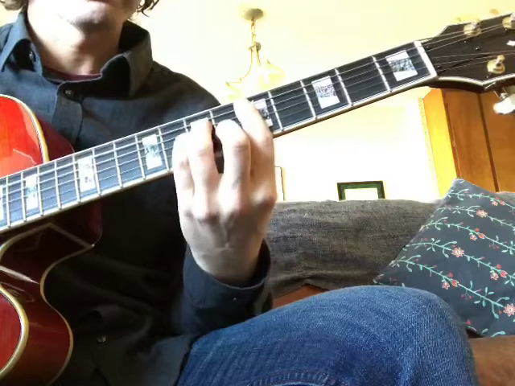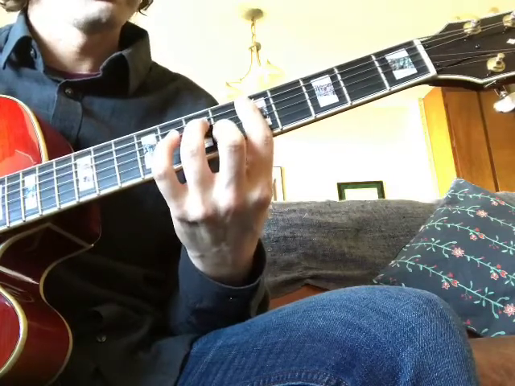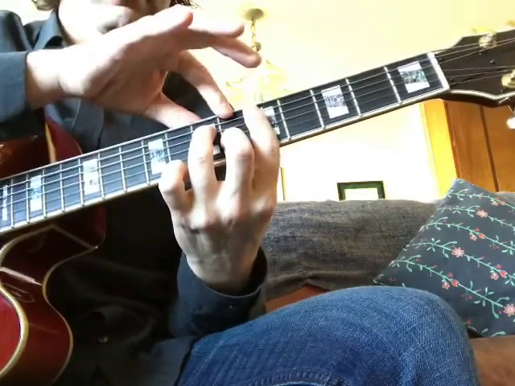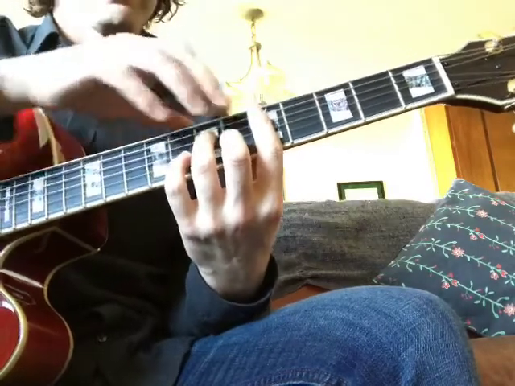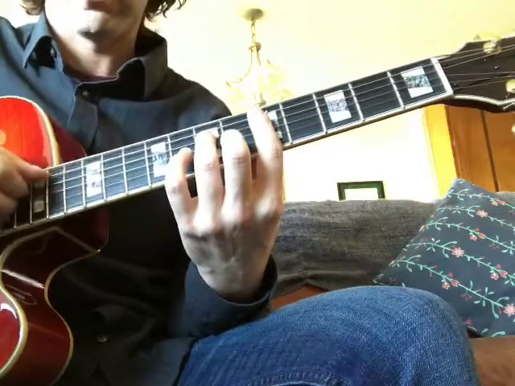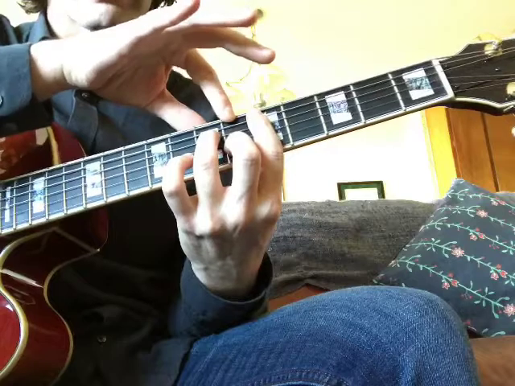So we're going to add a B flat to this D minor 7. That gives you a B flat major 7 with a 9 in it. And we can use that with all the different inversions he showed us.